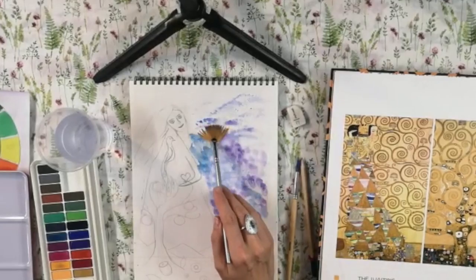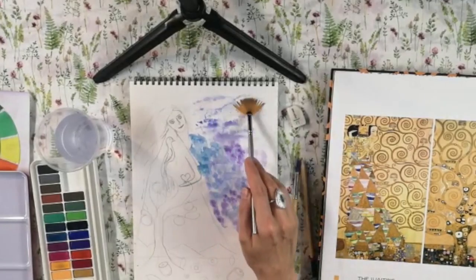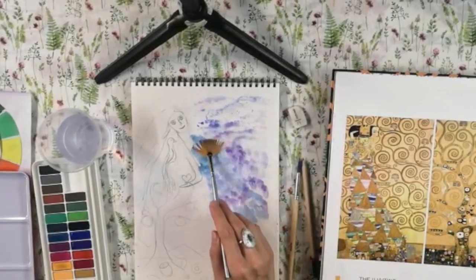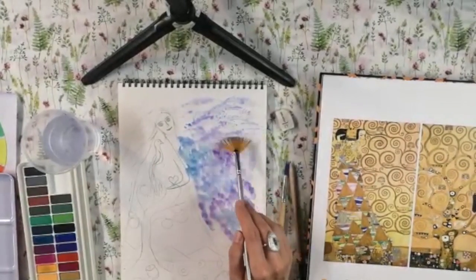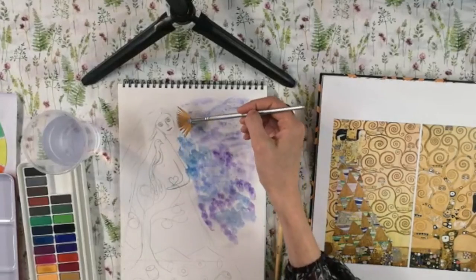Also, we can try our fan brush for this, and you can see it makes like these clouds.